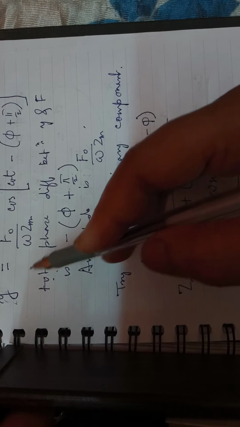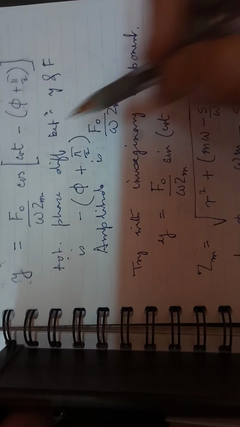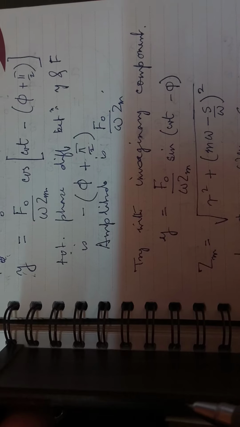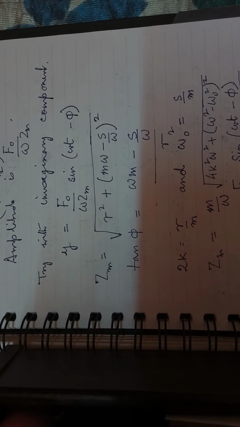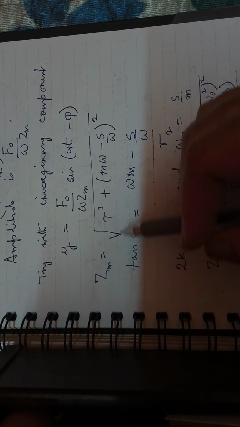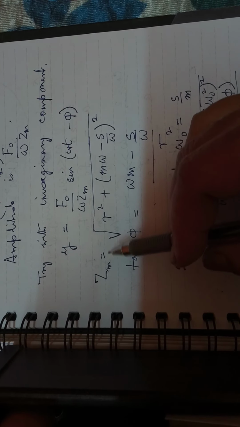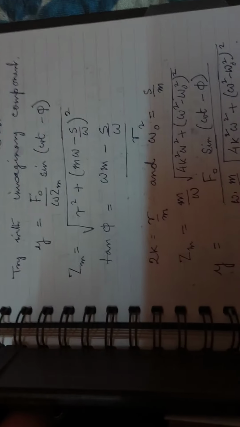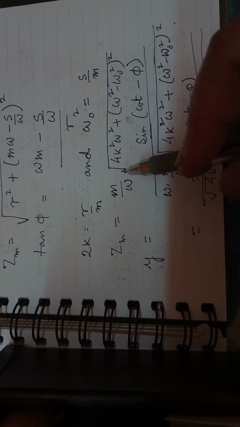The amplitude for displacement, as you see, is f0 omega by Zm. So if you try with the imaginary component, as I told you yesterday, you will get the same result. And if you simplify this a little bit, by putting the value of Zm, you actually have to do the simplification over Zm. Then you can show that Zm is equal to this.